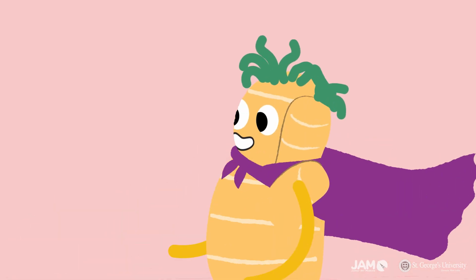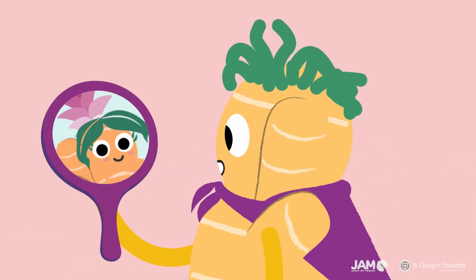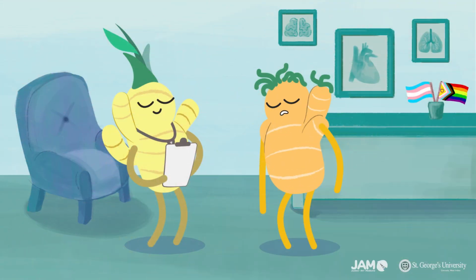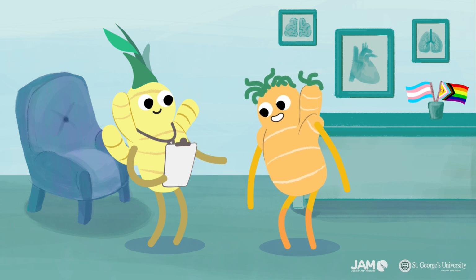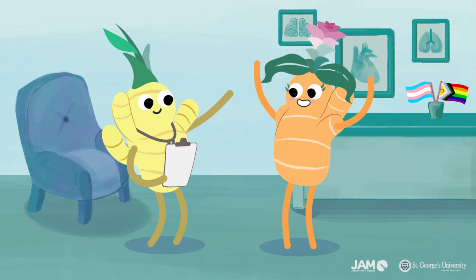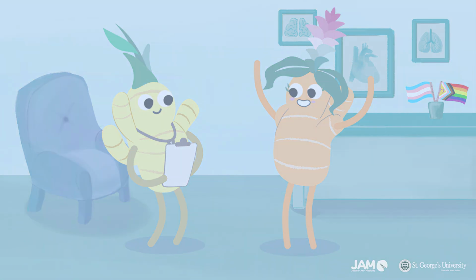If one of us feels the inside doesn't physically match the outside, we can talk to a medical professional. They can support us on the journey towards a life and body that matches how we feel.